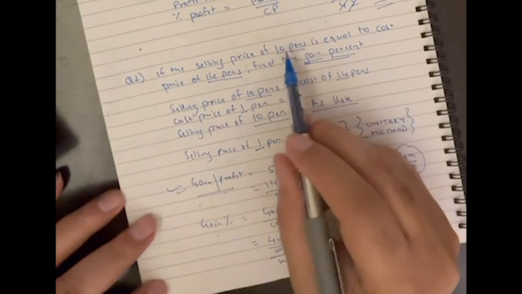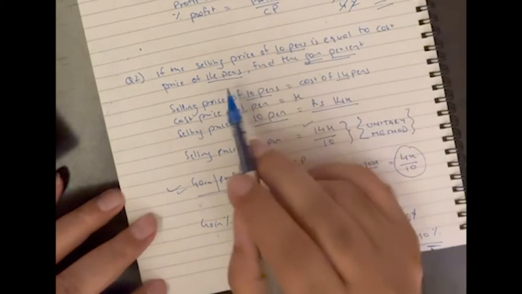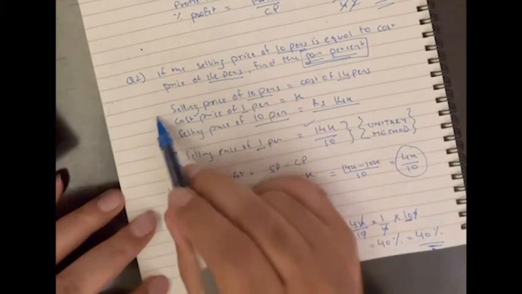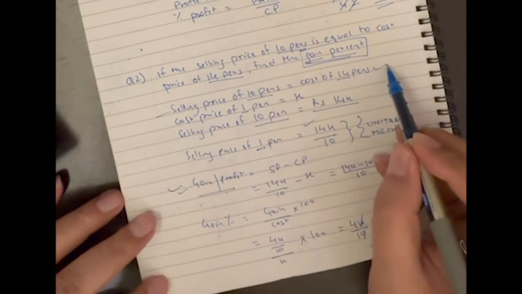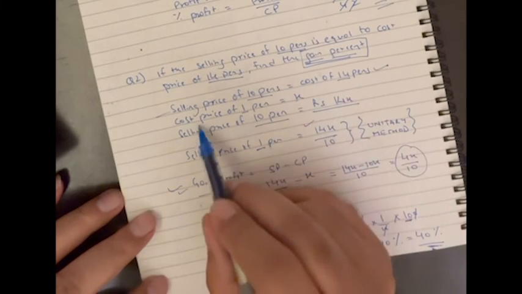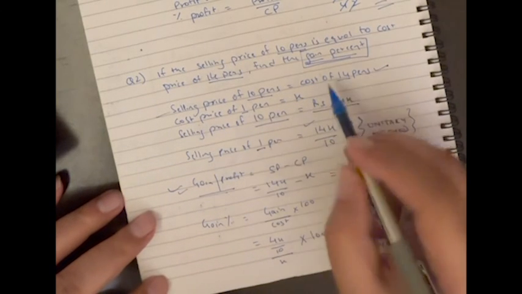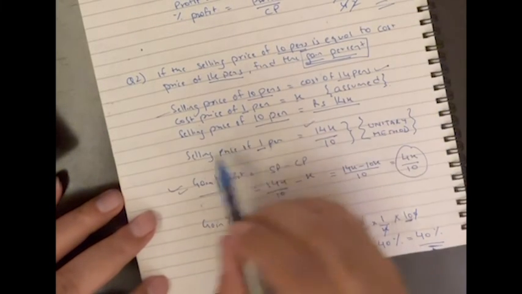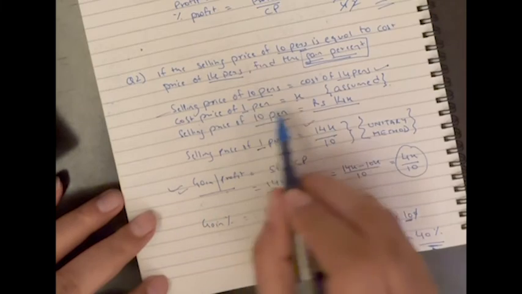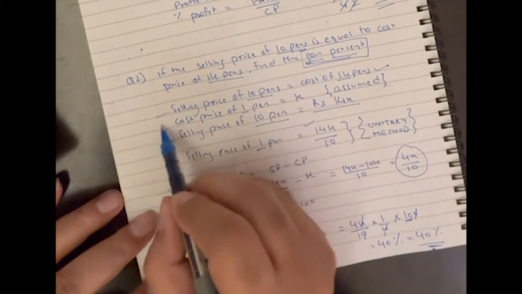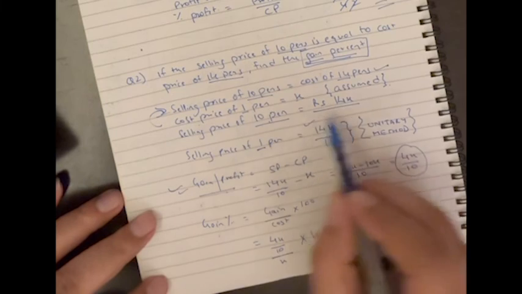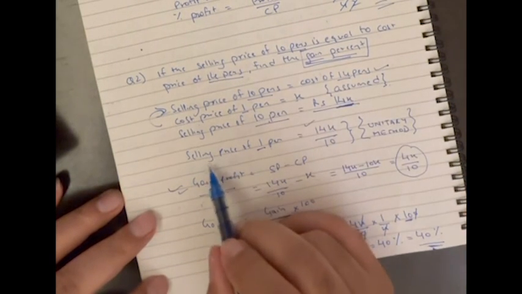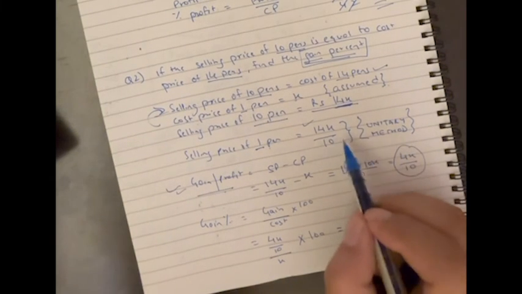Our ask was that the selling price of 10 pens is equal to the cost price of 14 pens. Find the gain percentage. So selling price of 10 pens is equal to cost of 14 pens. This is something that we already know. The cost price of 1 pen is equal to x. This is something that we assumed in order to solve the question. If the cost price of 1 pen is equal to x, then the selling price of 10 pens will become rupees 14x, right? Then the selling price of 1 pen as per the unitary method will be 14x by 10.